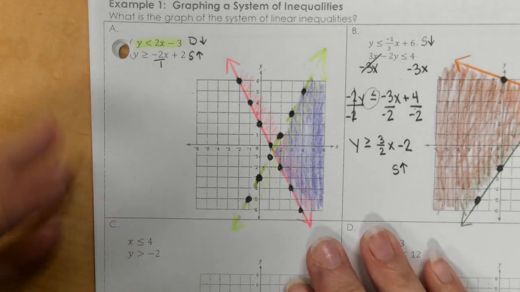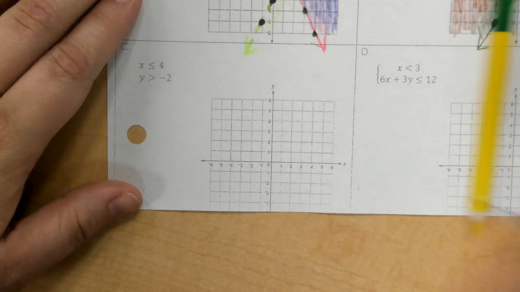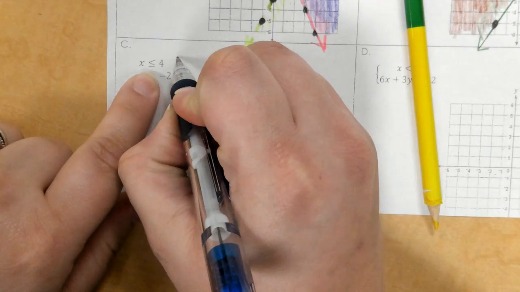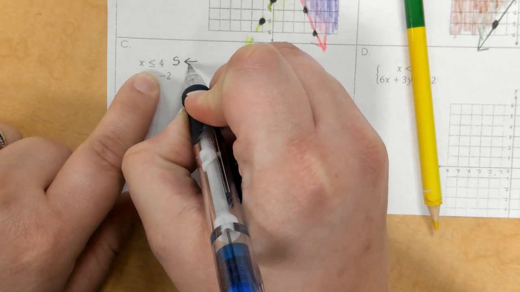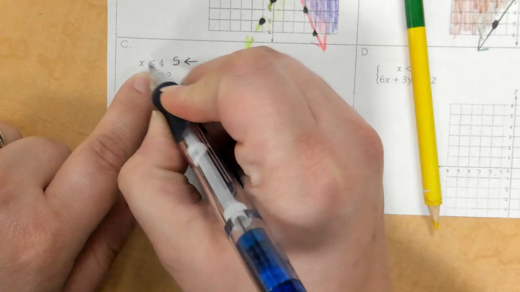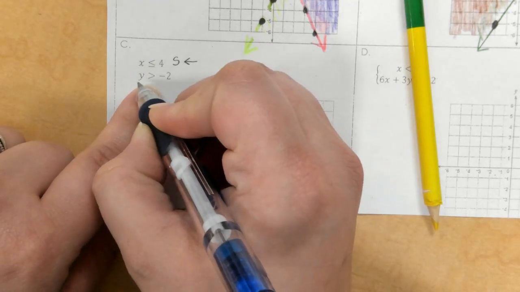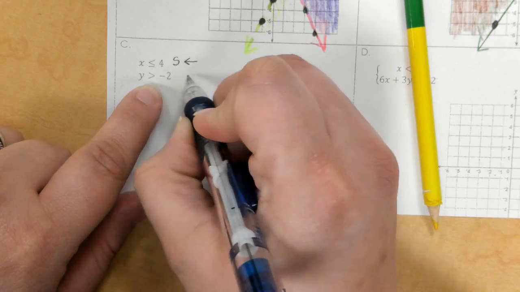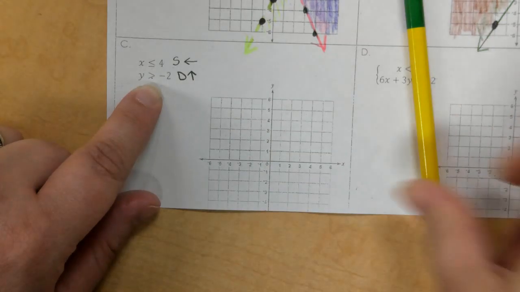For letter C, we need to have a solid line, and then because this is the X one, you have to shade left or right. So we're going to go to the left because this is less than, and that's pointing to the left. Here, for Y is greater than negative 2, that would be dashed. Greater means shade above.